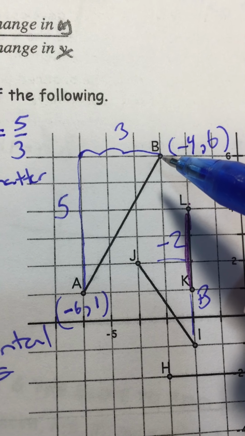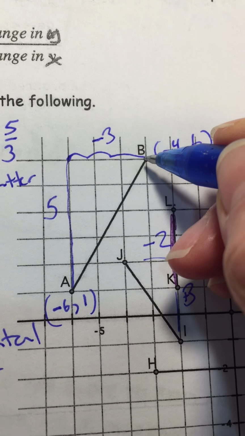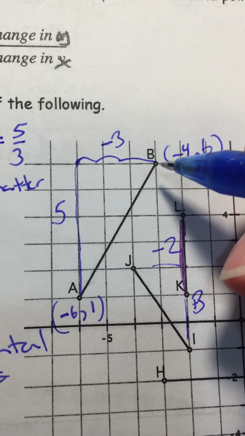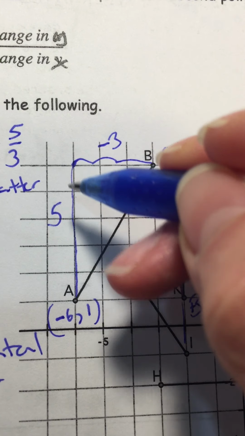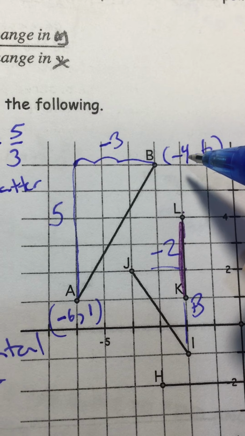Similarly, I have to do the same order if I'm going to calculate the run. The difference between the x distance over could be counted by the squares, or I could just recognize that I just have to find the difference between the x values.